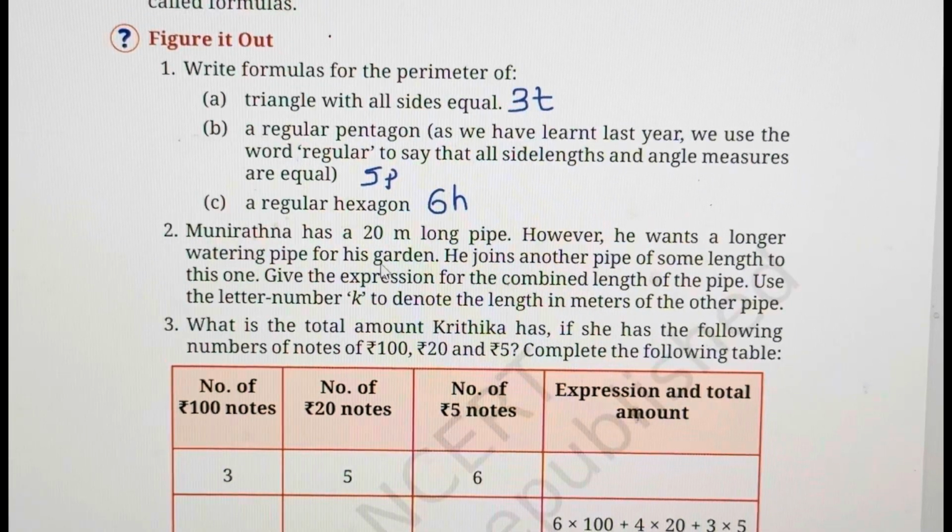Now there is question number 2. Murali has a 20-meter long pipe. However, he wants a longer watering pipe for his garden. So already he has 20 meters. So he joins another pipe of some length that we don't know. So give the expression for the combined length of the pipe using the letter number K.